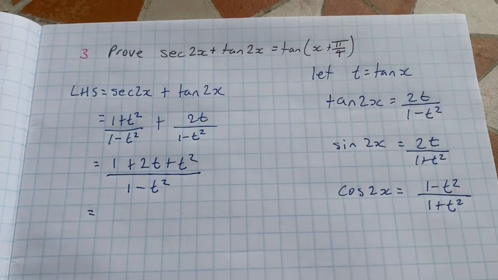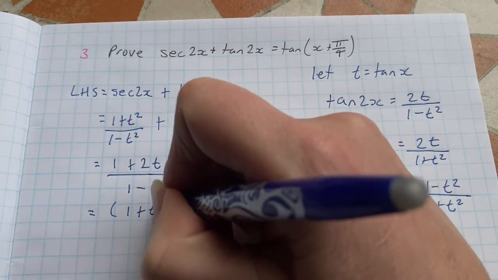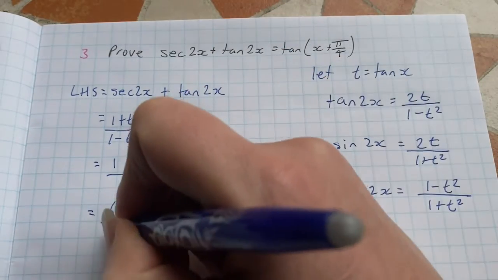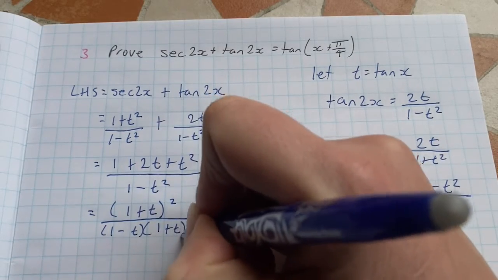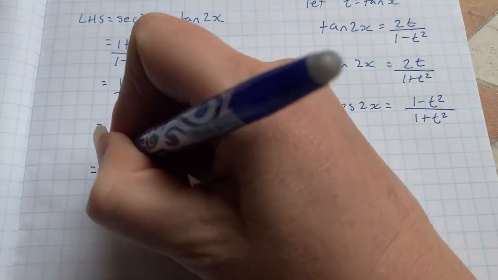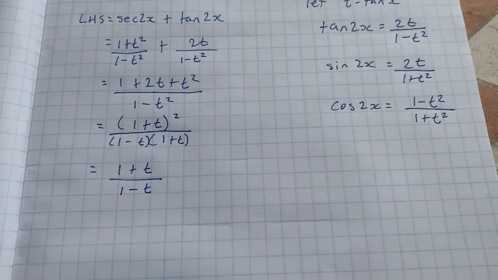That numerator we should recognise straight away as a perfect square. That's 1 plus t all squared. The denominator is a difference of 2 squares. So it's 1 minus t, 1 plus t. And of course, one of the 1 plus t's cancels out. So I'm getting 1 plus t over 1 minus t. So that's the left-hand side.